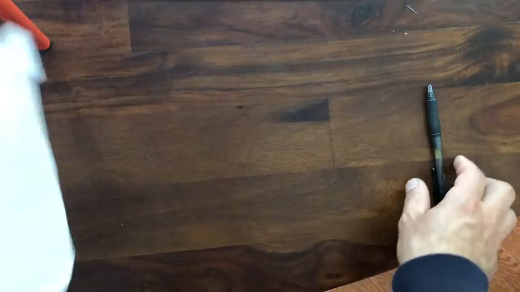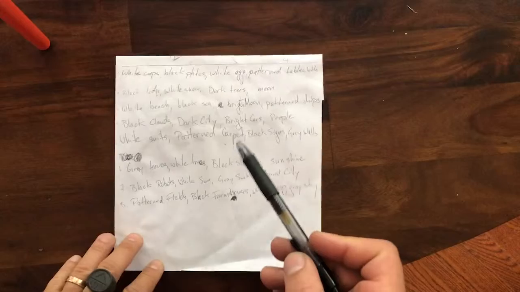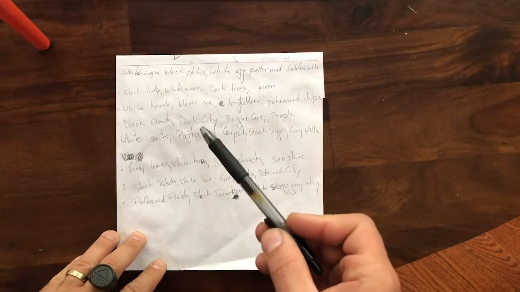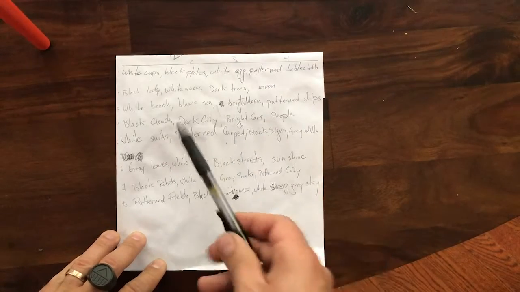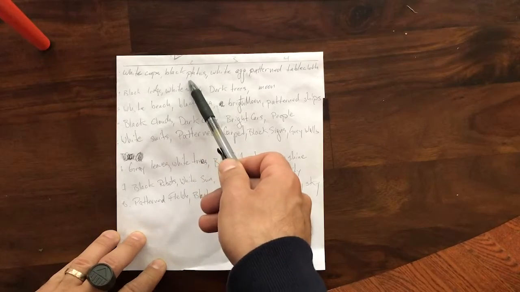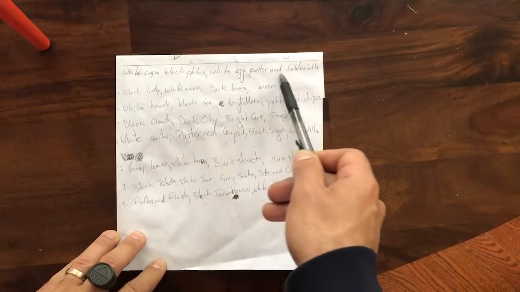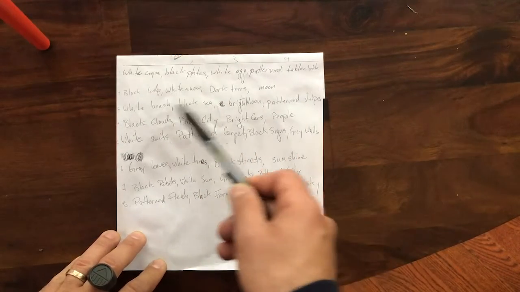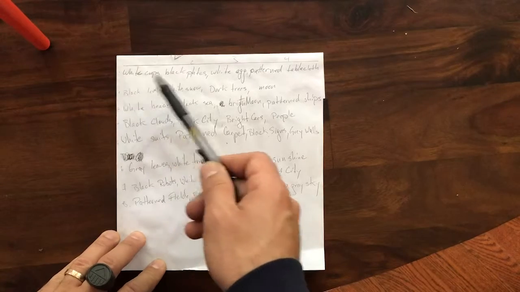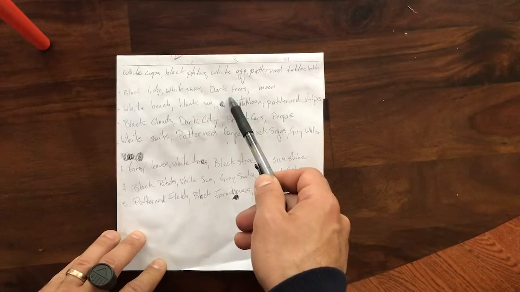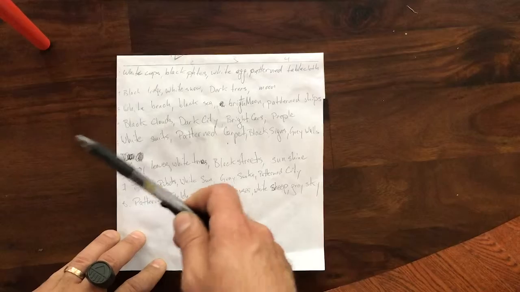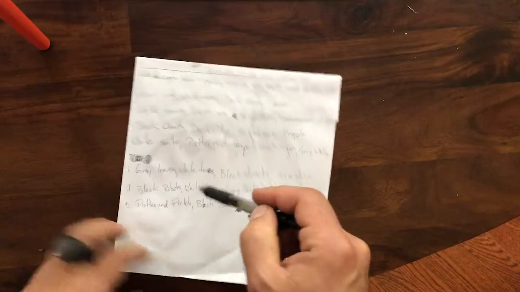Here, I'll bring that back over. Prompts are simple phrases with an object and a word that suggests a tone. So white cups, black plates, white egg, patterned tablecloth. Kind of sets a scene. For example, there's another one: black lodge, white snow, dark trees, moon. So from these prompts, we will create an image.